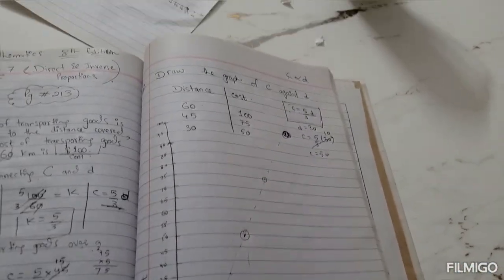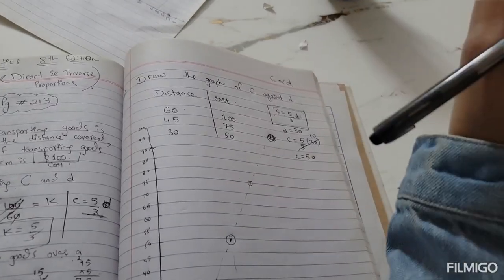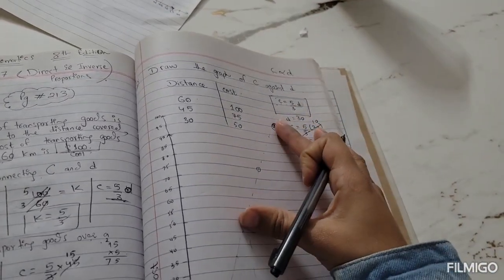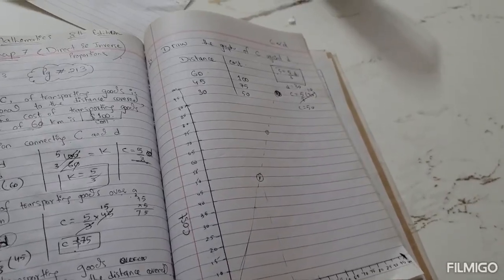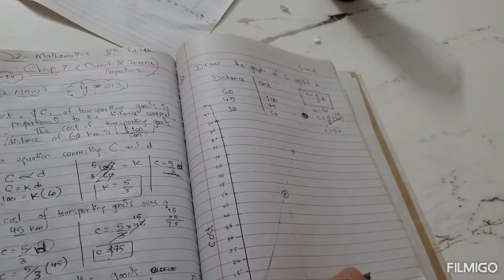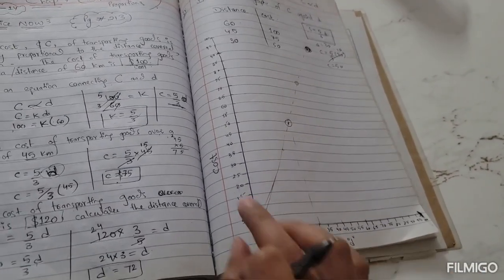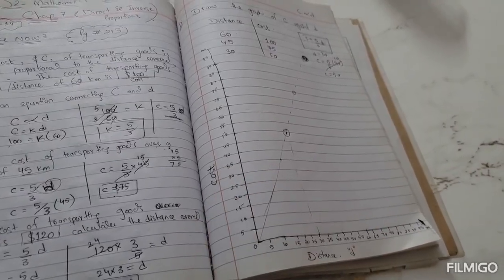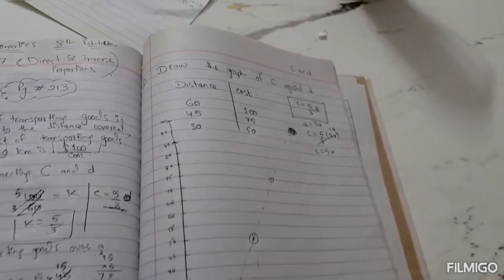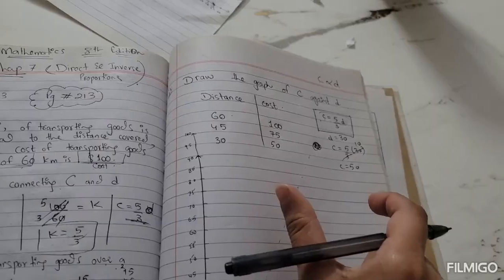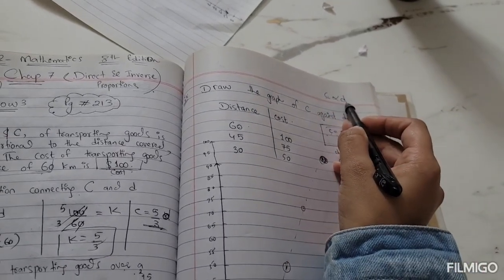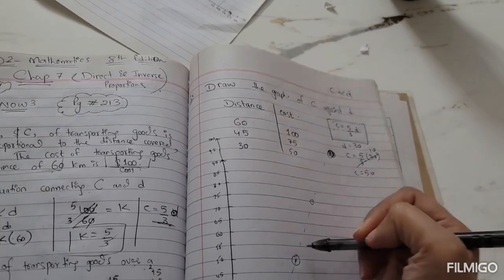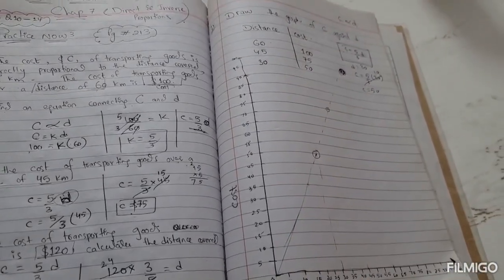The only thing, when two quantities are directly proportional to each other, their straight line will have to pass through the origin. Or you can conclude that if any straight line is passing through the origin, then these two quantities are directly proportional to each other. So you just have to simply write down one statement that, as we already know that C is directly proportional to D, the straight line will pass through the origin. That's it.